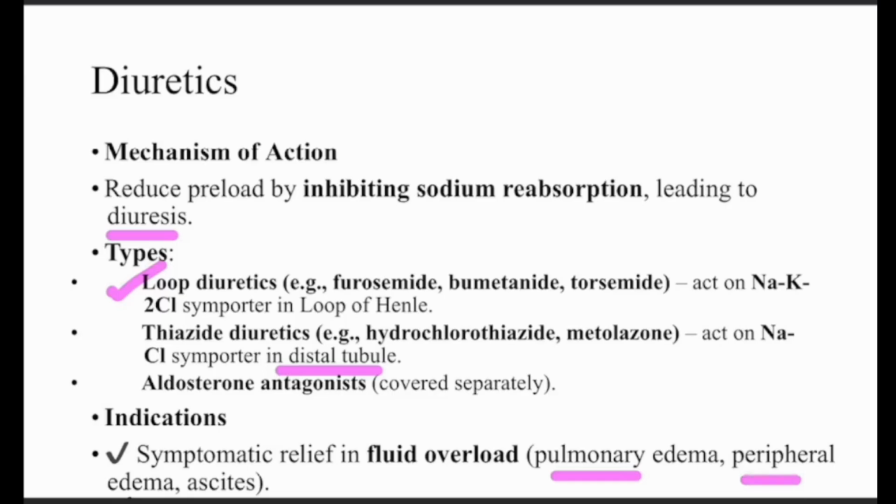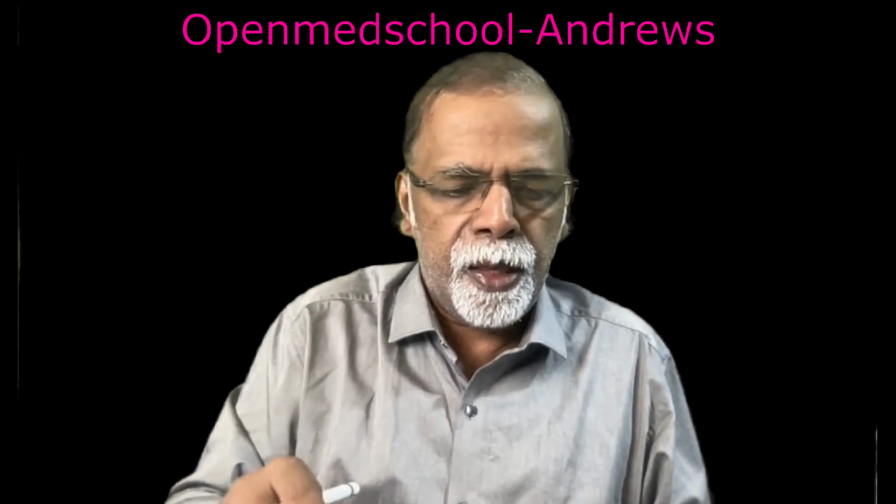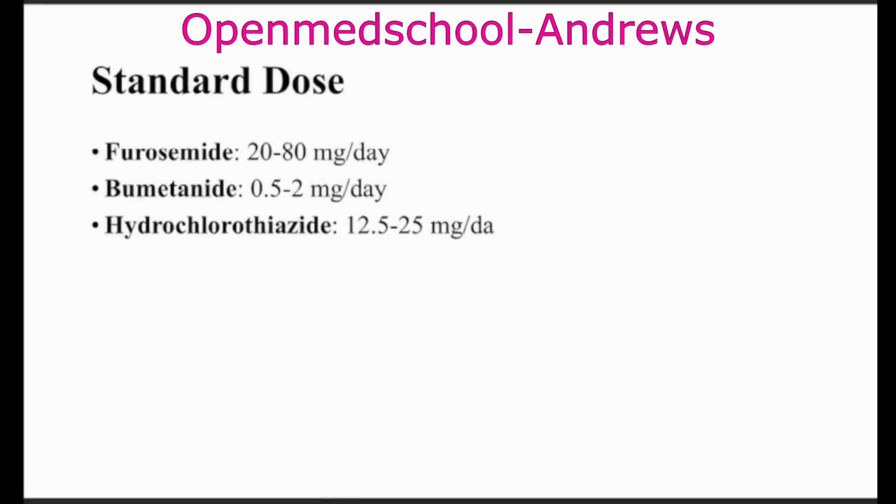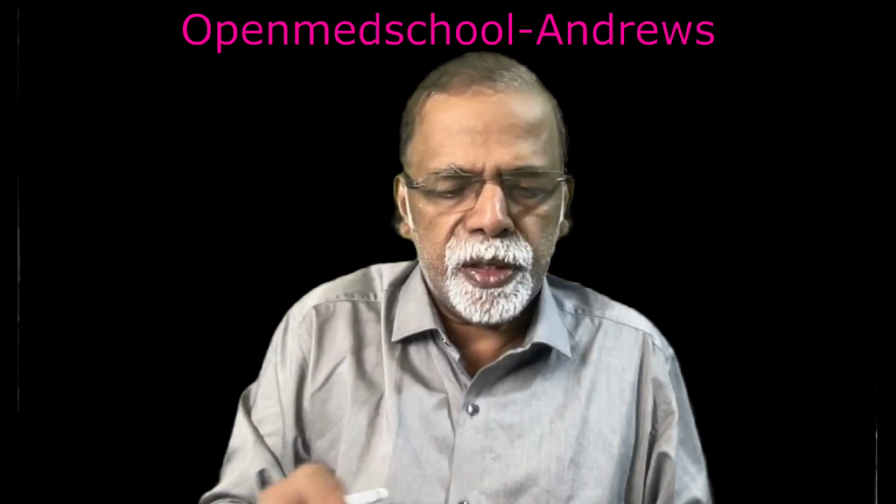So diuretics are the cornerstones when there is fluid retention. This point is clear. So diuretics are indicated when there are congestive symptoms. Let us look at the standard dose. For furosemide, you give 20 to 80 milligrams daily. This is not for the setting of acute pulmonary edema, but we are discussing chronic heart failure. And hydrochlorothiazide you usually give 12.5 to 25 milligrams per day. So this is the conventional or classic standard treatment for heart failure when there is fluid retention.